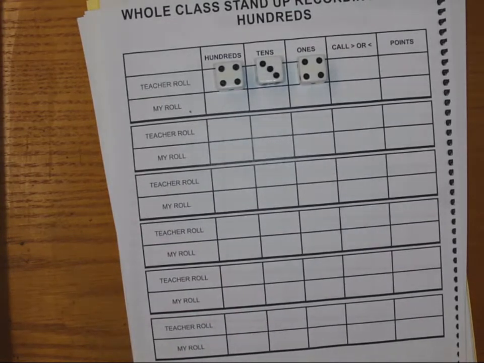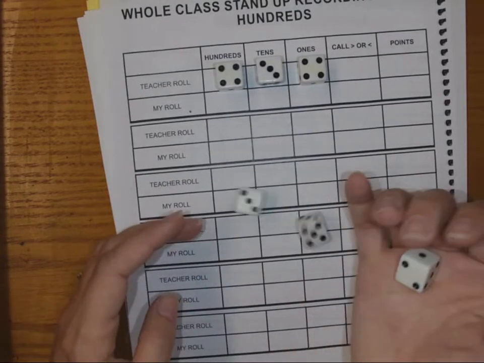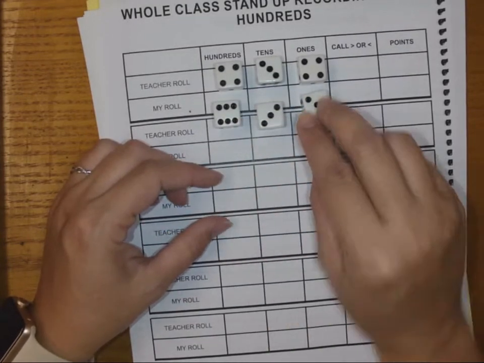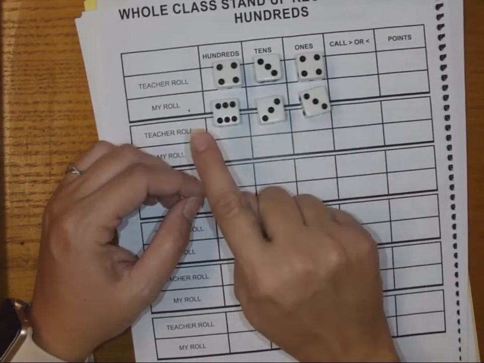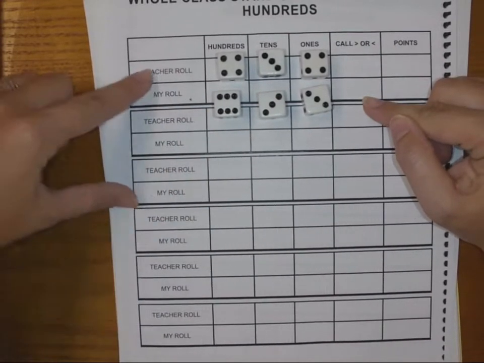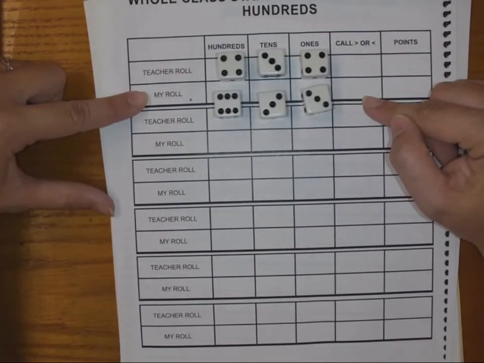Let me get 3 more. So here's the student roll. They're going to make the number 6, 3, 3. 6 hundreds, 3 tens, 3 ones, 633. And then the question is, which one's bigger? Is the teacher bigger or is the student bigger?